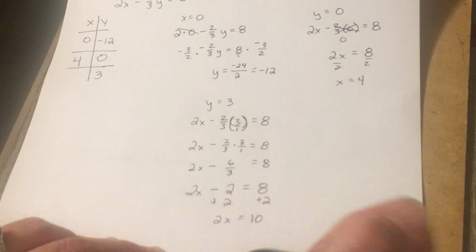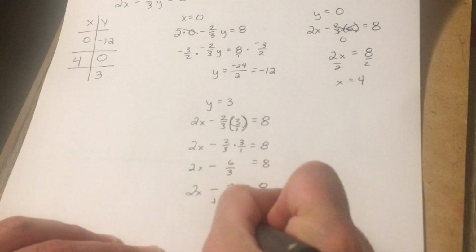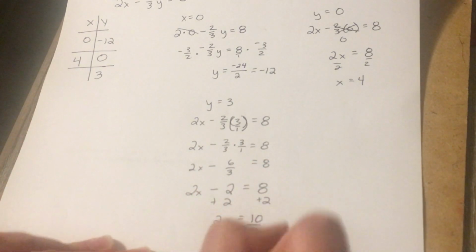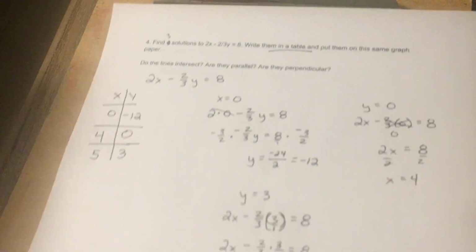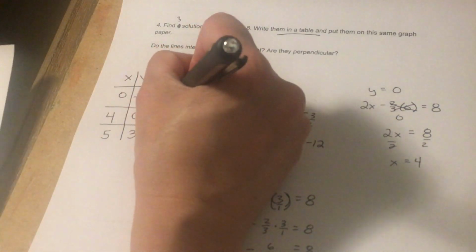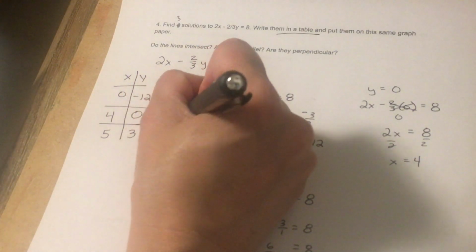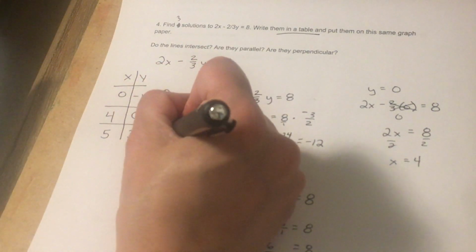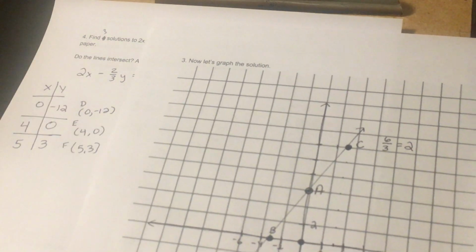And now we're going to divide both sides, because 2 times x. X equals 5. Now we have 3 points, and it says to put them on the same graph. There are 3 points. We'll call them point D, 0, negative 12, point E, which is 4, 0, and point F, which is 5, 3. I'm going to put those off to the side there.